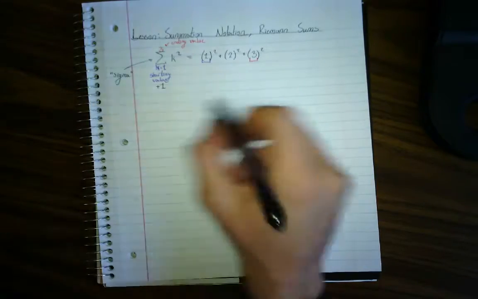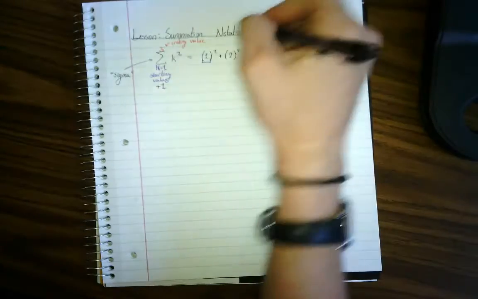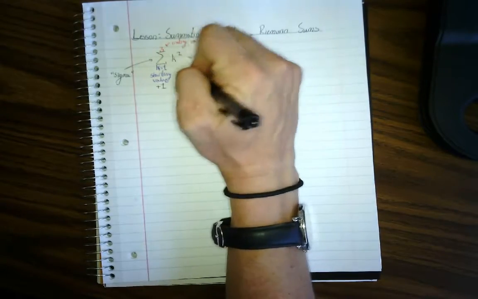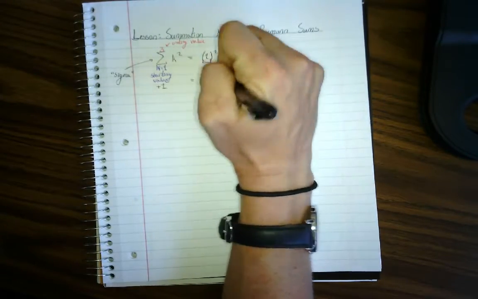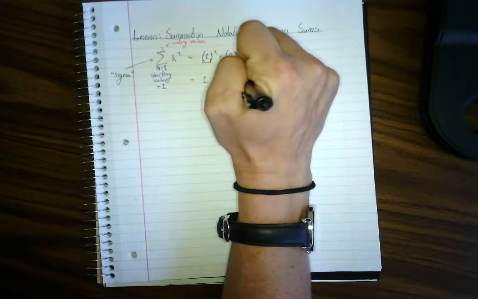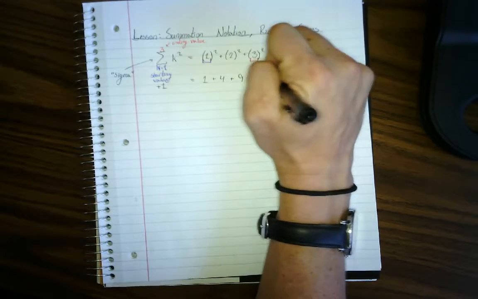So then it's just a matter of simplifying this expression using some arithmetic. So we know that 1 squared is just 1, 2 squared is 4, 3 squared is 9. So we just add them all up, and we'll get a value of 14.